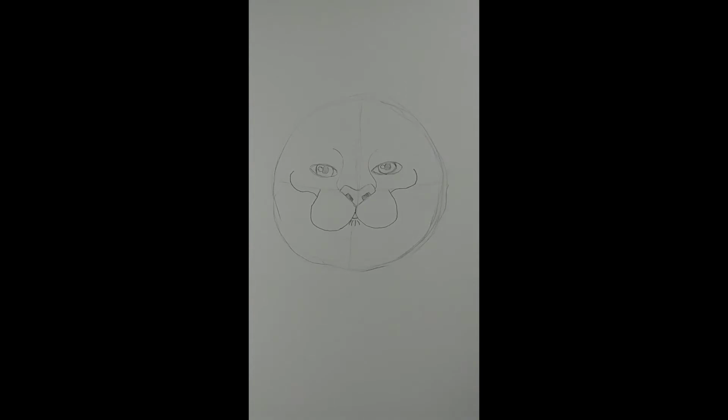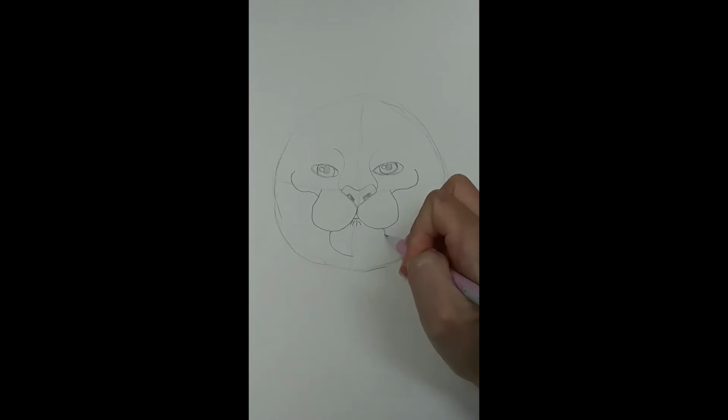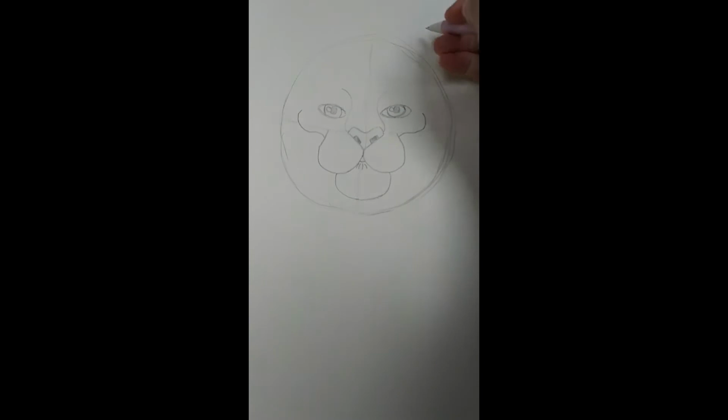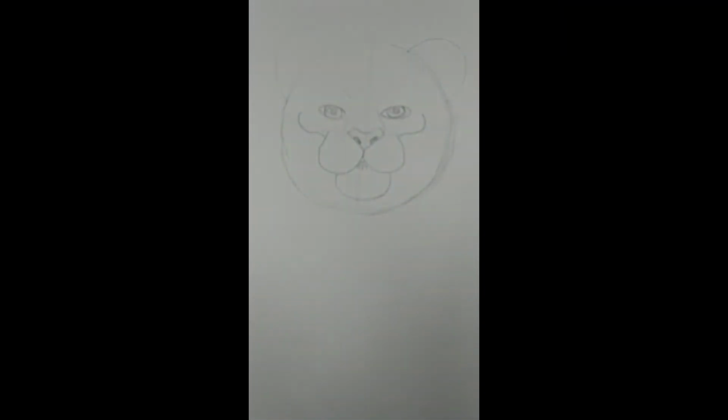Next we're going to draw the chin. The chin is just going to be a curved shape, just like that. And again, if one side's a little bigger than the other, no worries. Remember, we're going to make adjustments. All right, next we're going to come up here to the sides, and we're going to do half circles. Remember, if one's a little bit bigger than the other, that's okay. Don't worry about it.